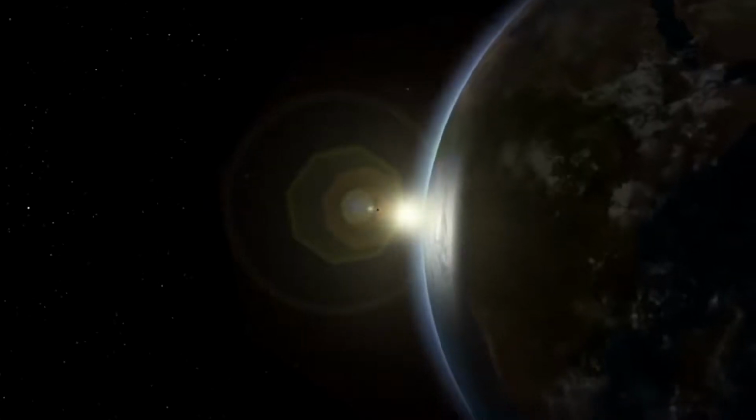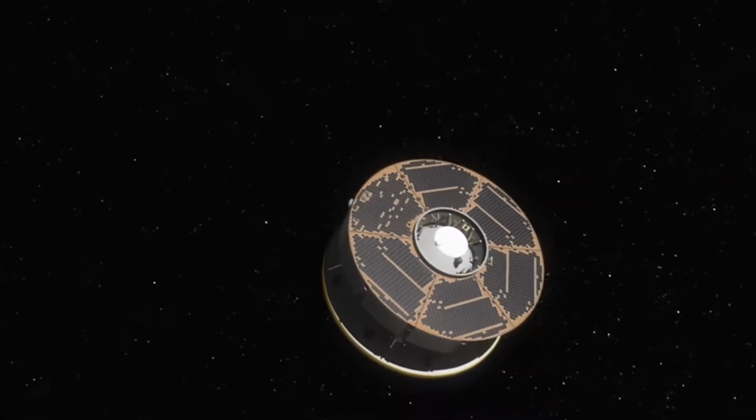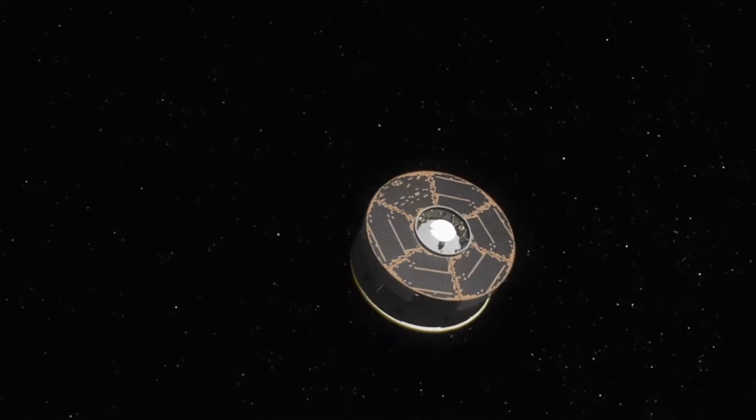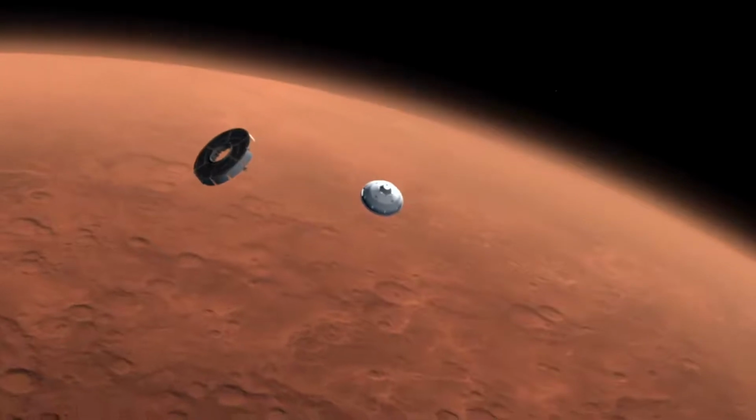Once we launch from Earth, how long does it take to get to Mars? Well, it depends actually. Earth and Mars orbit the sun at different speeds and different distances. And so it can take anywhere from 6 to 9 months for a spacecraft to get from Earth all the way to Mars. The Perseverance mission, for example, is going to take 7 months to reach the red planet.